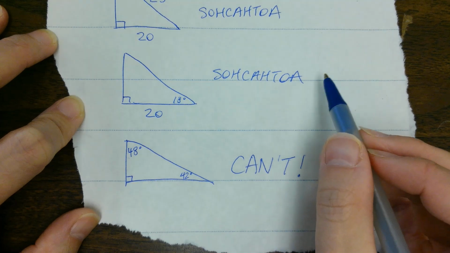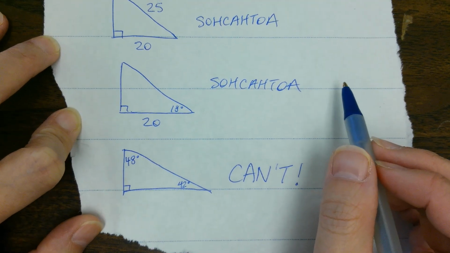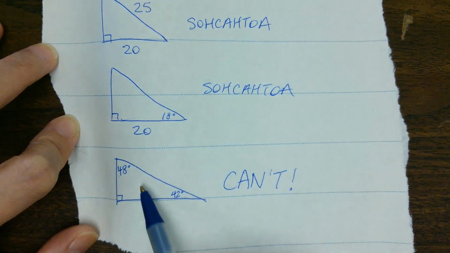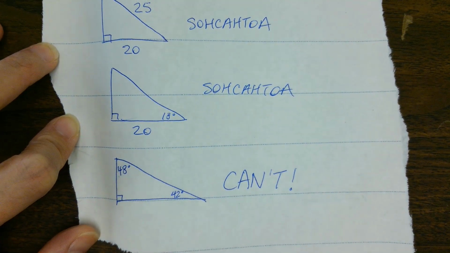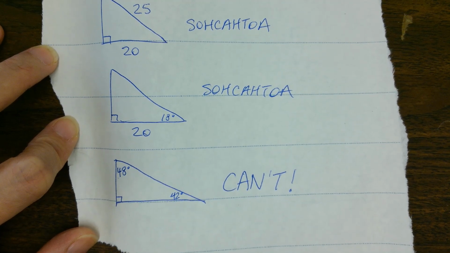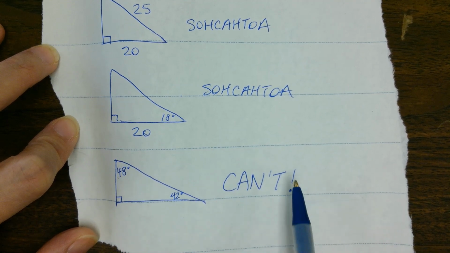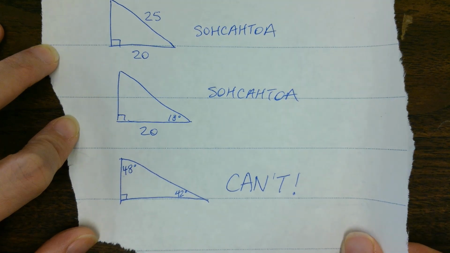In order for you to use SOHCAHTOA, I need to be given at least one length. So either one length or two lengths. If I give you two angles, I can't do anything. I just know that it's a triangle that has these angles, but it's not enough to solve for the lengths, right? So I can't do anything. It's not solvable.